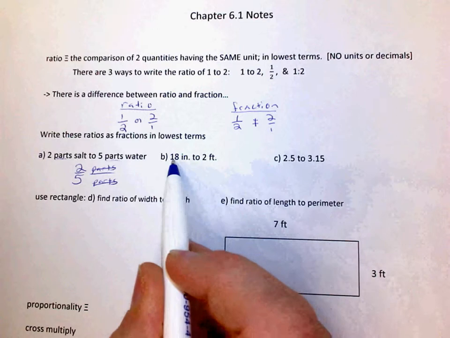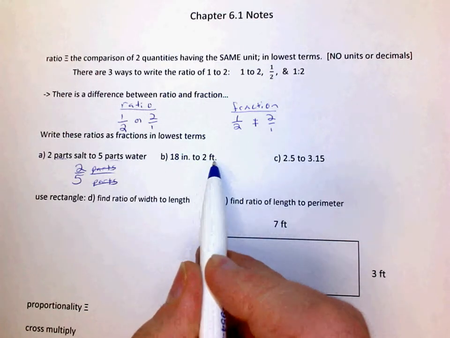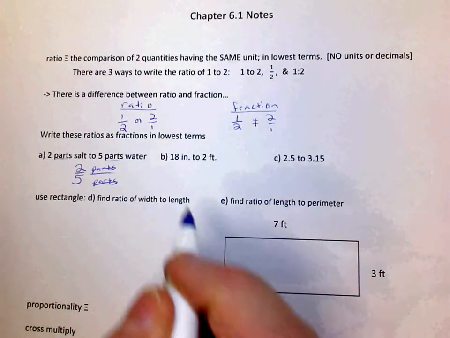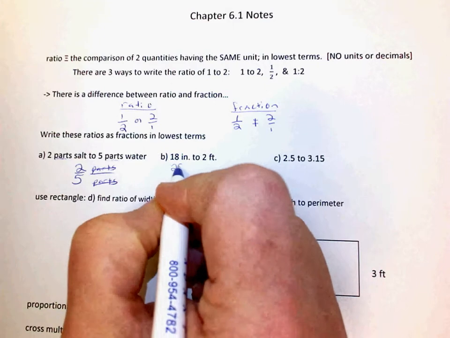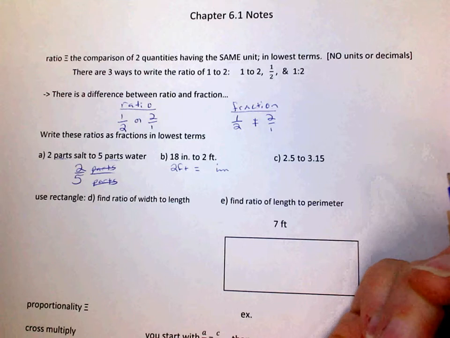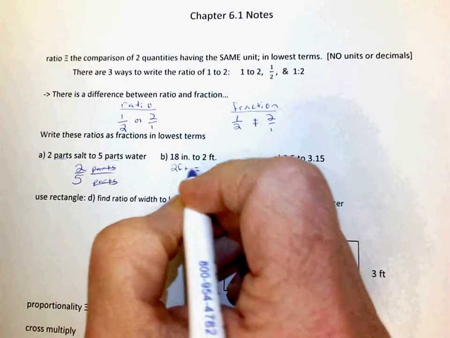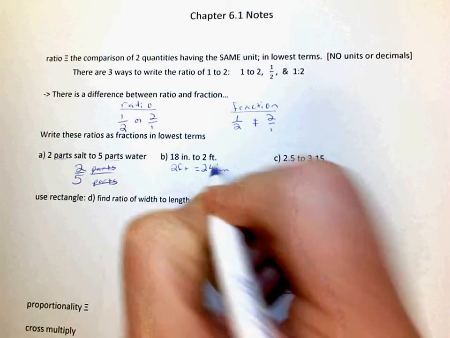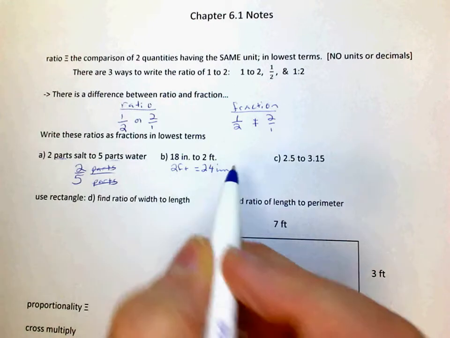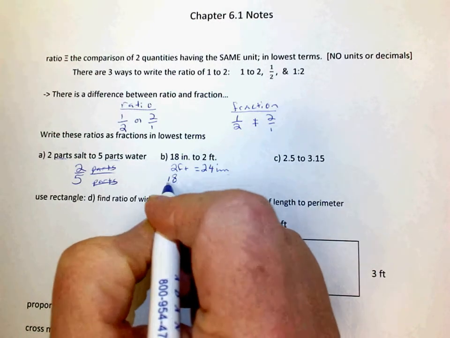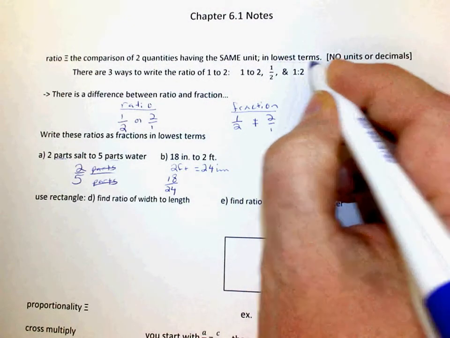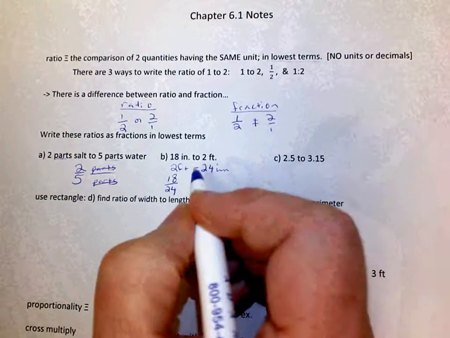Now, 18 inches to 2 feet. They have to have what? Yes, the same unit. So I've got to take 2 feet and change that into inches. And there are 12 inches in each foot, so 2 times 12 gives us 24 inches. Now we can take 18 inches to 24 inches. So 18 over 24. The second part of this statement says in lowest terms.